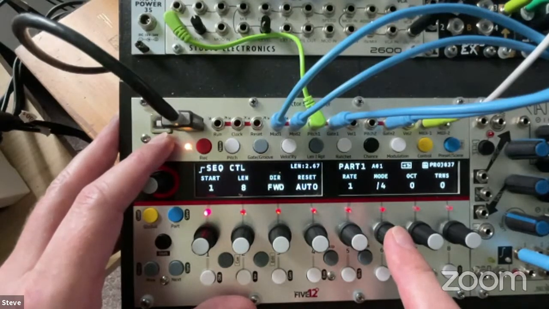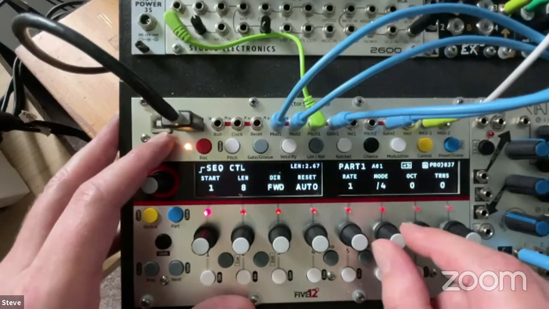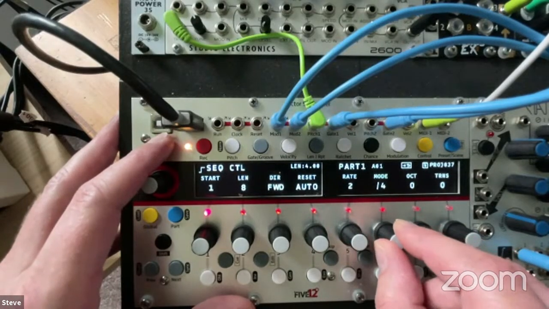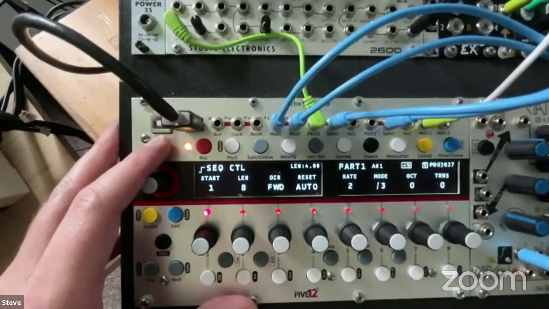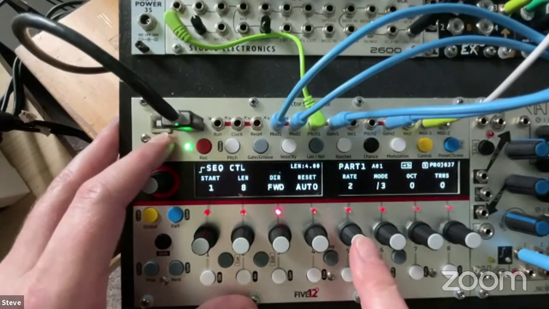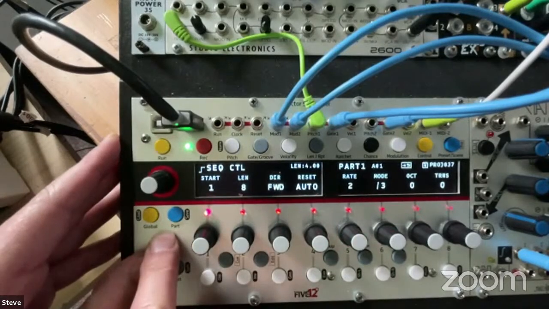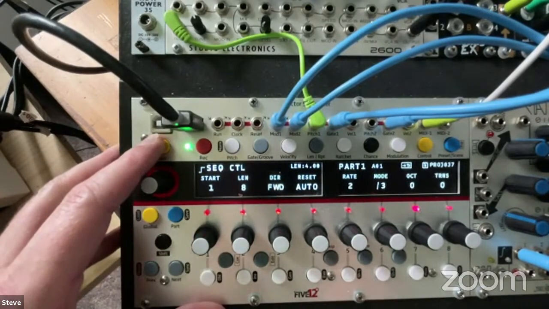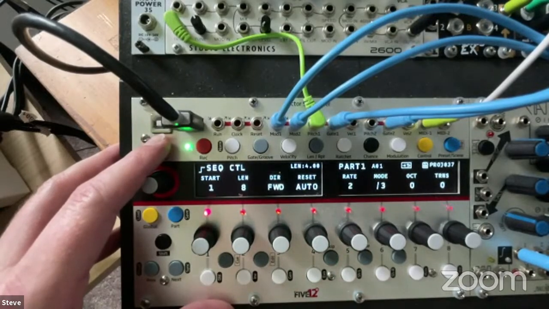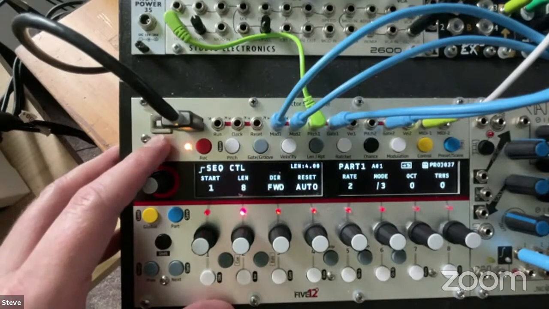So now, what I'm going to do, which I find pretty interesting, is firstly, I'm going to change this to rate 2, and I'm going to change this to rate 3, and we're going to get something a bit more fun. So that's 3 hi-hats.